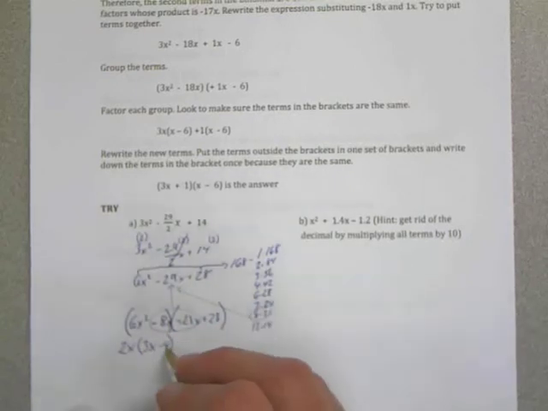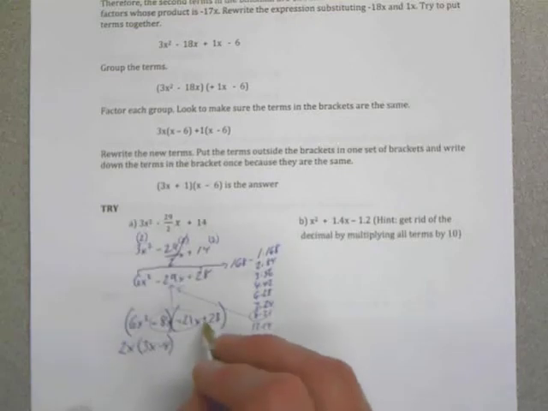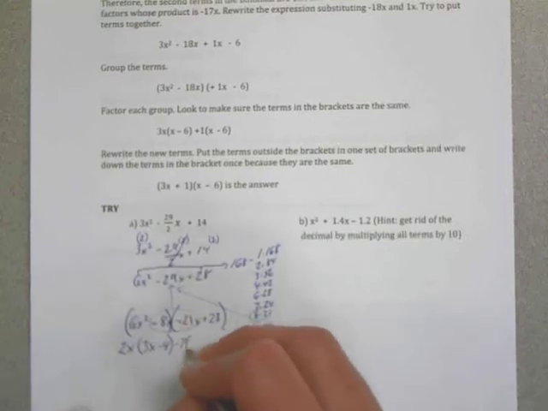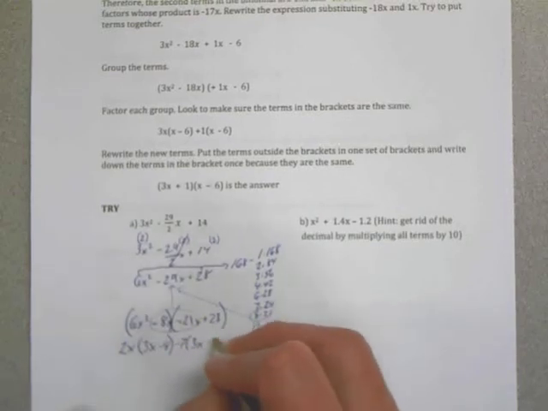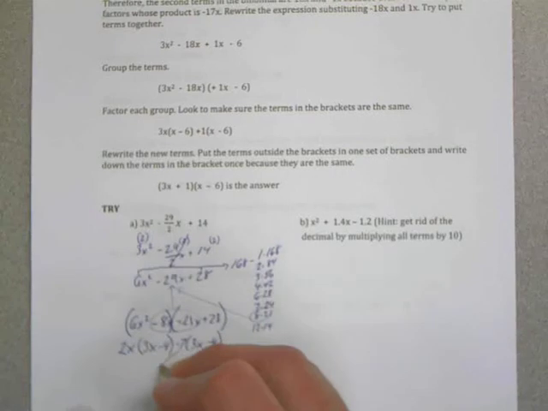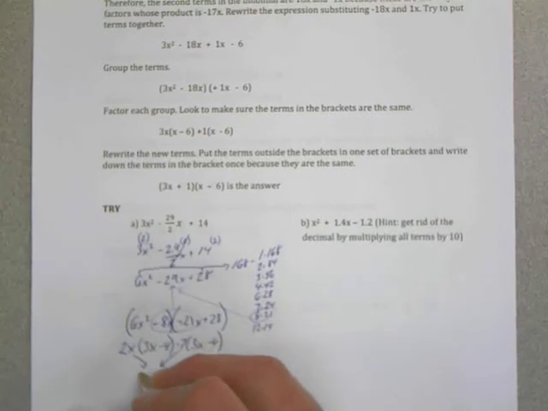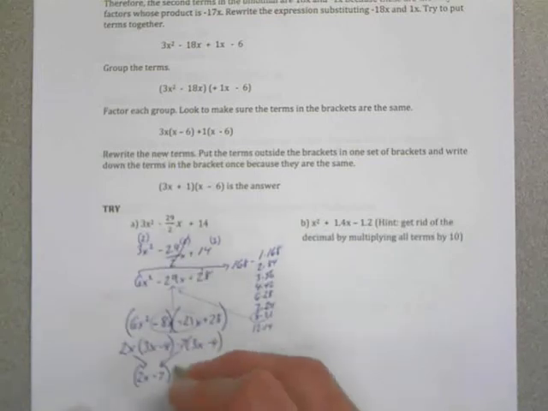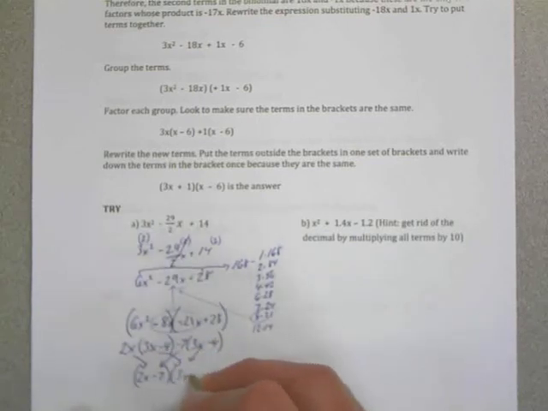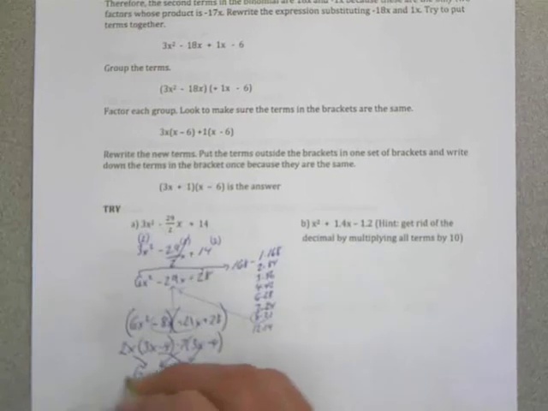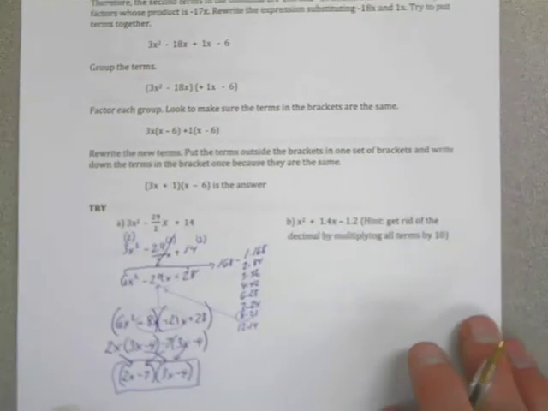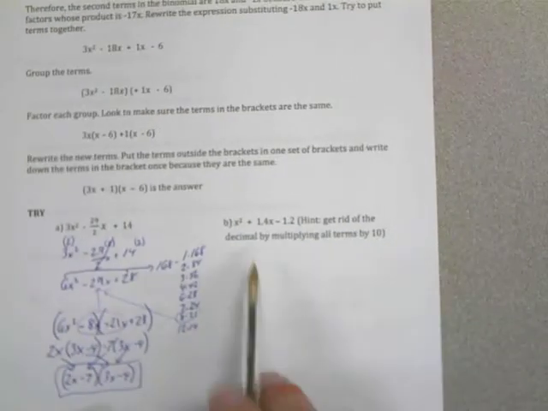This is what I'm going to try to look for on this side. So how can I make that out? If I take out negative 7, I'm left with 3x minus 4. I then group this: 2x minus 7, so the numbers on the outside brackets join together. These are the same numbers, so I'm just going to rewrite them once. And there's my answer.